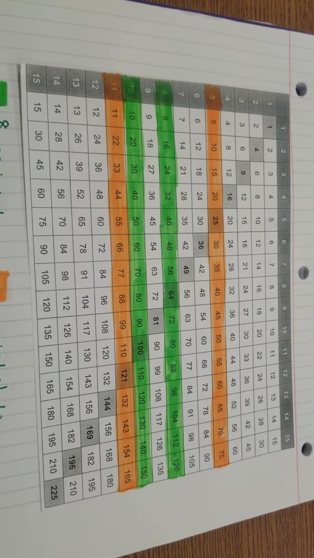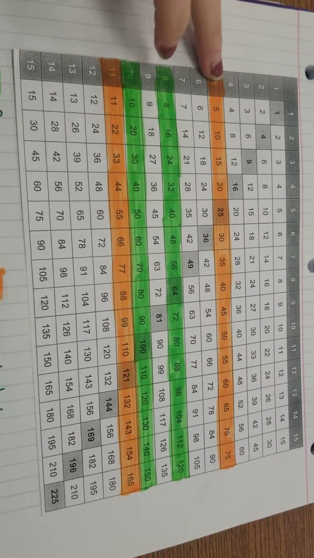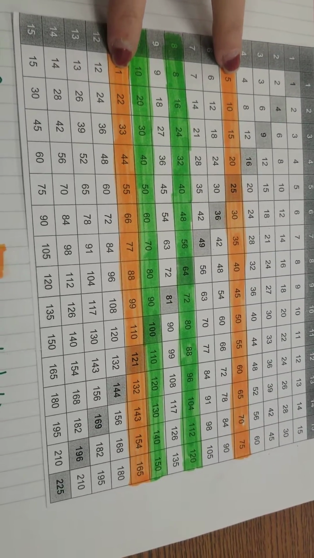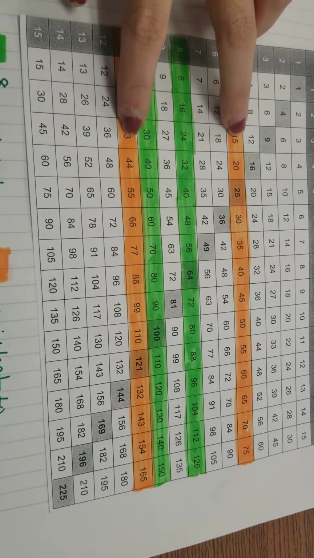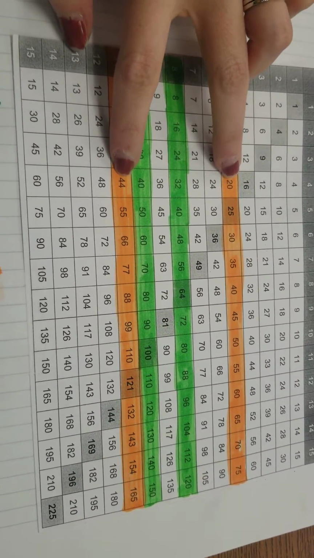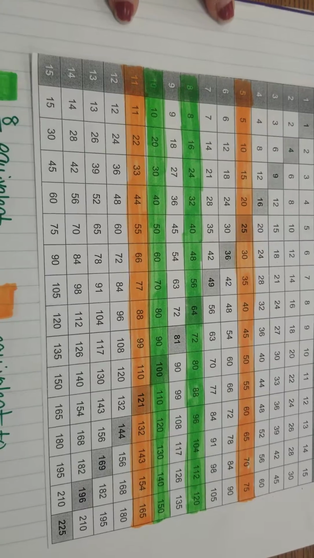So the way that we showed them is they could put one finger on 5, one finger on 11, and drag your finger across, and everything that your finger comes across is an equivalent fraction for 5/11. So 20/44 is the same size as 5/11.